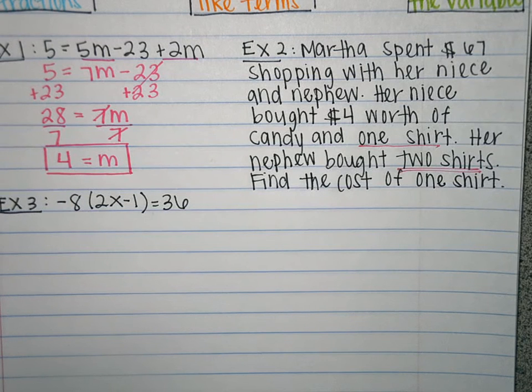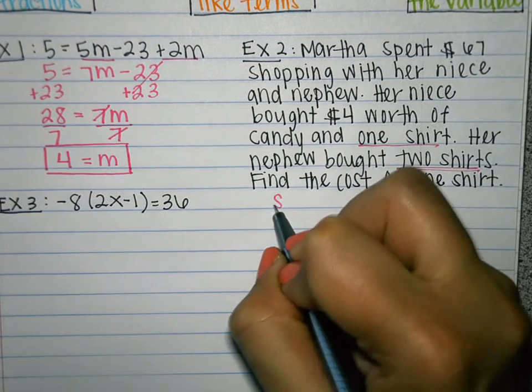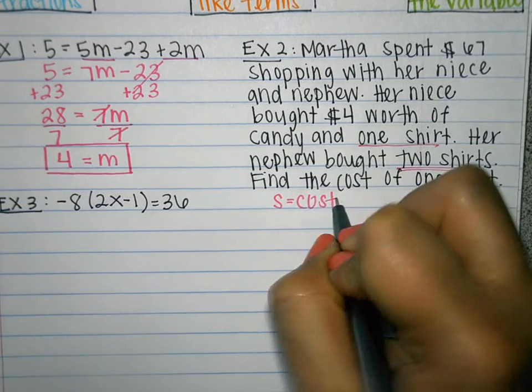So with a word problem, we always have to define a variable, meaning we have to set a variable into the problem and then tell the reader what the variable stands for. So I'm going to let S equal the cost of 1 shirt.